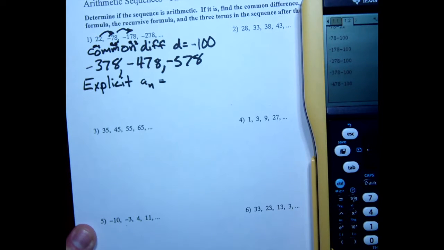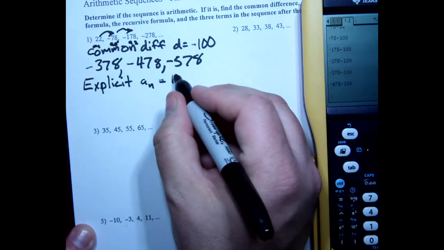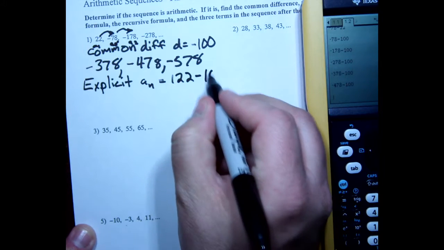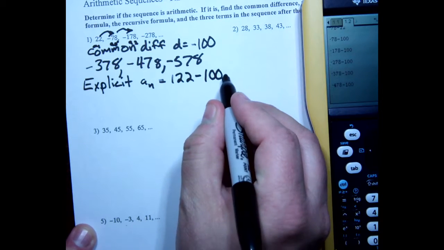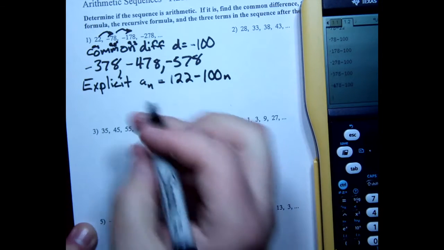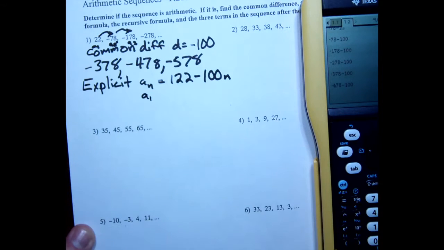So I'm going to plug in the number 1 for n. So I'll just write this down, and then we'll do some more in a little bit, and it should be easier for you. This is what we call the explicit formula. Now what that means is that my first term, which is 22, should be a sub 1, which is the first term.